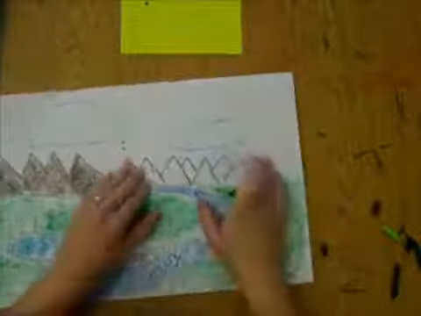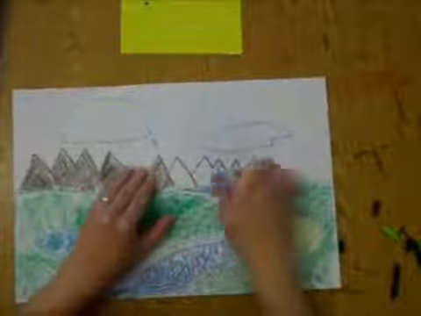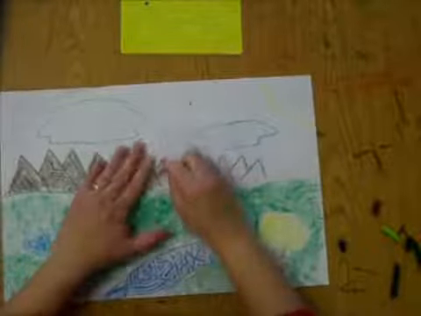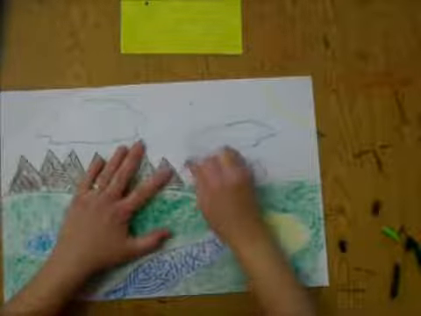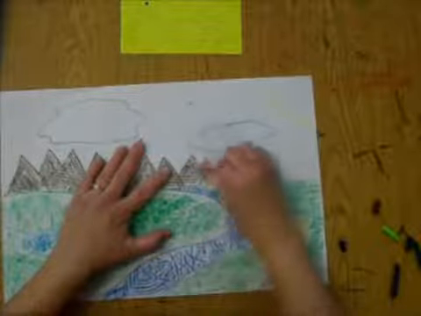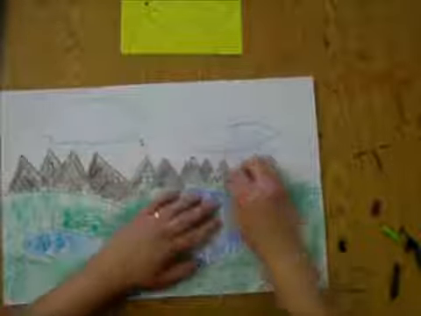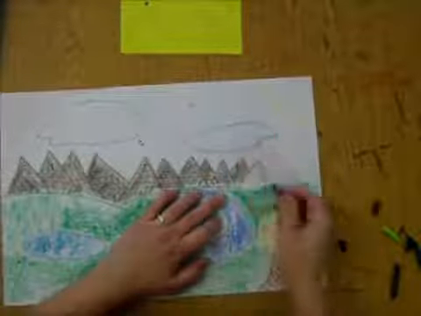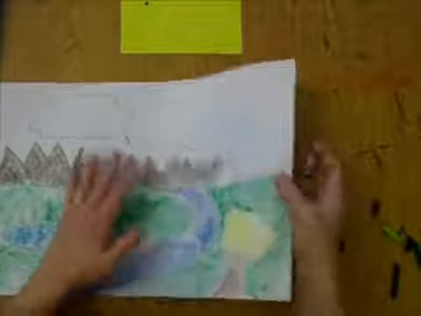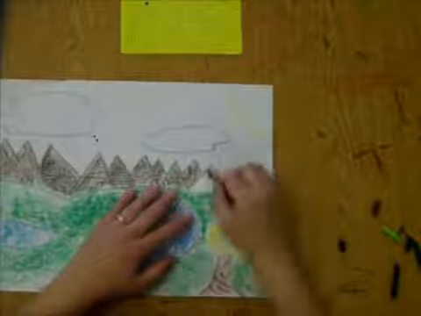Shift my texture plate over because I can feel under the paper where it begins and ends. See, I'm not using the point of this crayon, I'm just using the side.